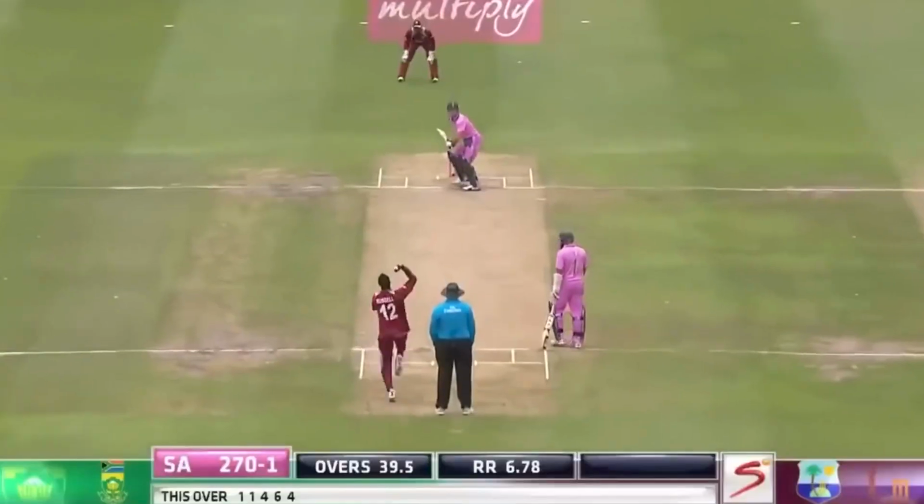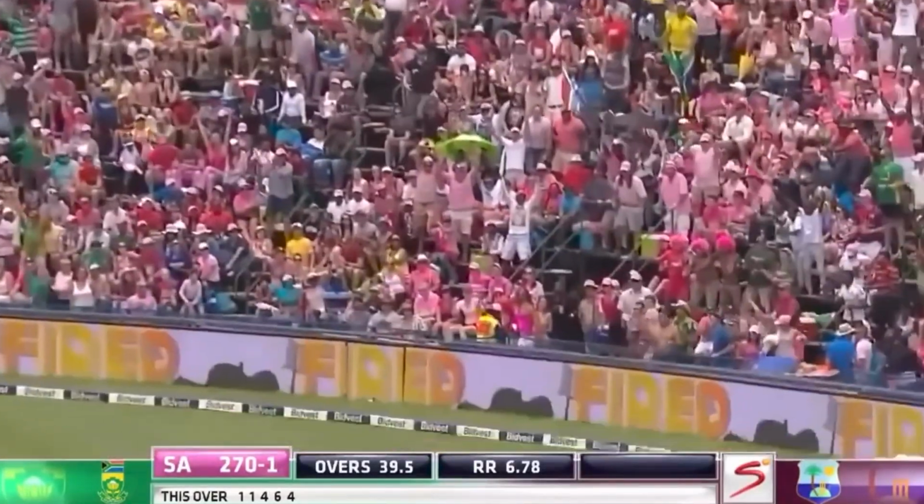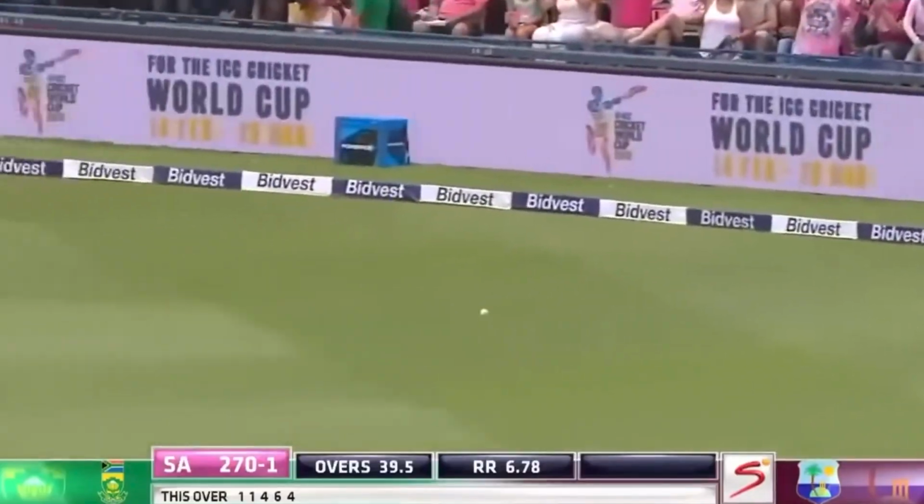Number 4 again, his very good friend, Mr. 360. Yeah, AB de Villiers. I think again, the fastest 100, the fastest 150, I think we don't need to debate on this one at all. It has to be AB. Number 4 has to be AB. Yeah. Cool. Number 5. I think number 5 is an interesting one.